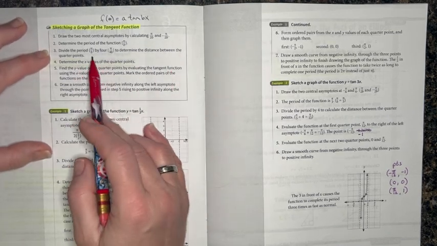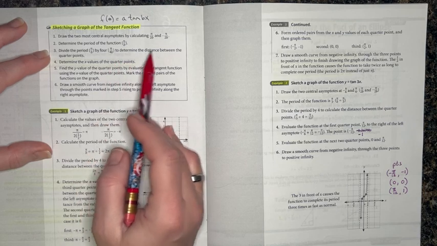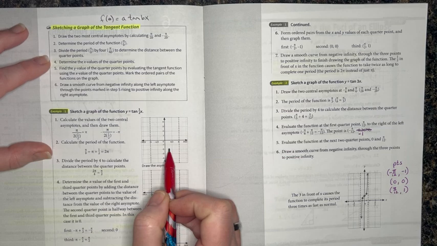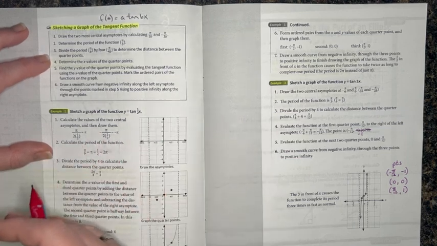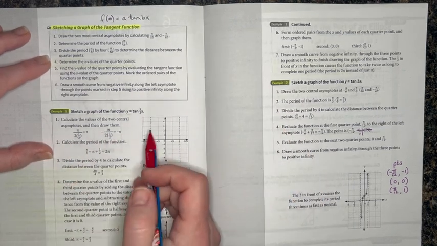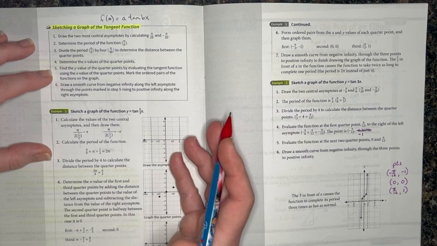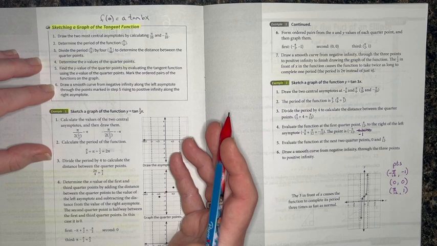Dividing the period by 4 allows us to determine the distance between our quarter points. Where do our quarter points fall? Where is it going to be at a positive 1 and a negative 1, right? Then we find the values for the x through the quarter points, and we draw our smooth line.